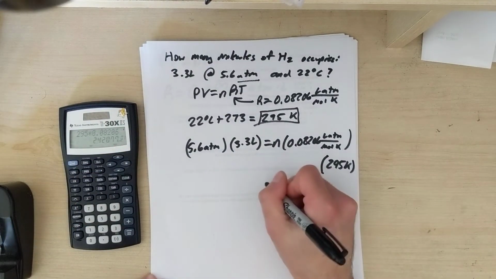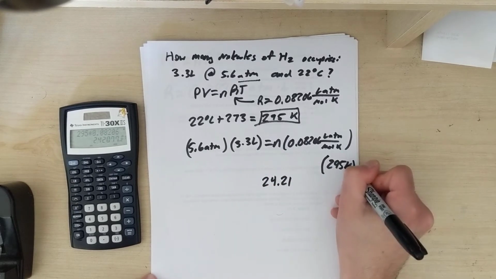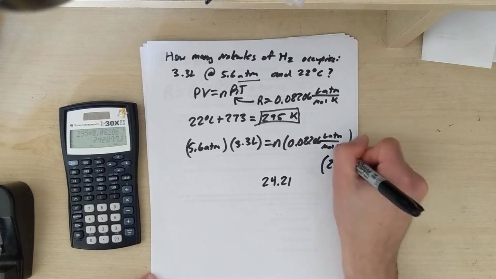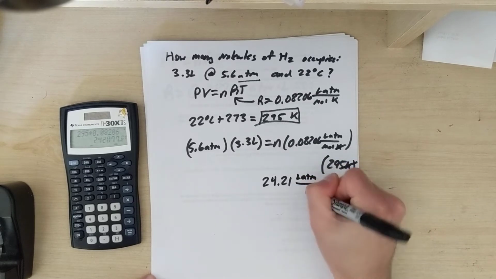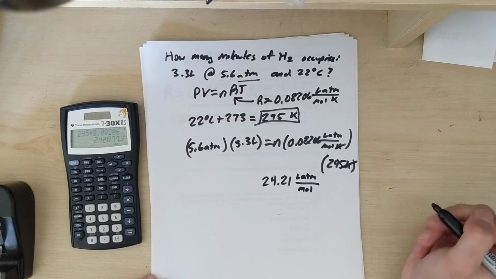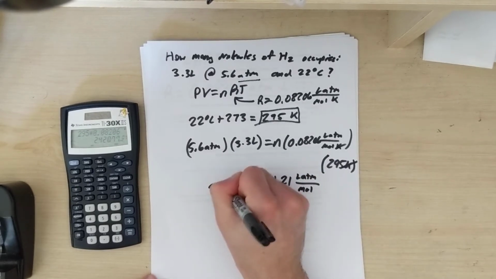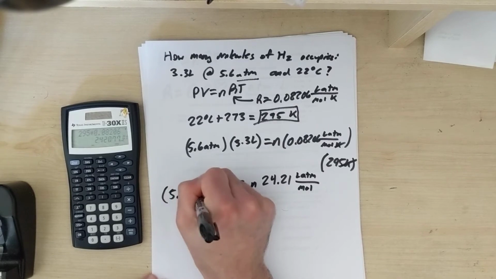So that's going to be 24.21. Now we've multiplied by Kelvin over Kelvin, so the Kelvins would cancel. And so then that would be in liter atmospheres per mole. And then we still have N. And we still have our 3.3 liters, and we also still have our 5.6 atmospheres over here.